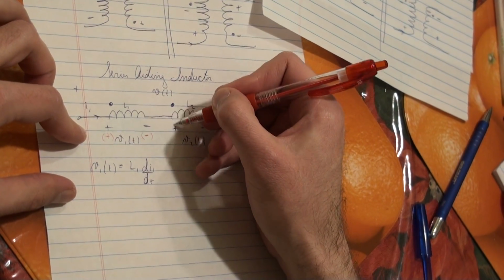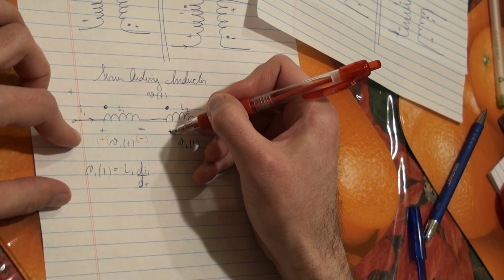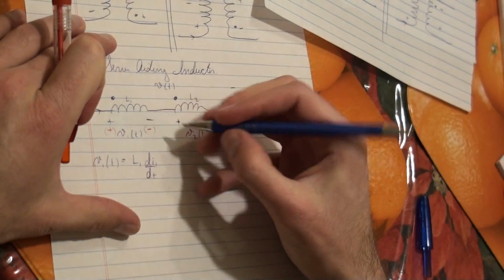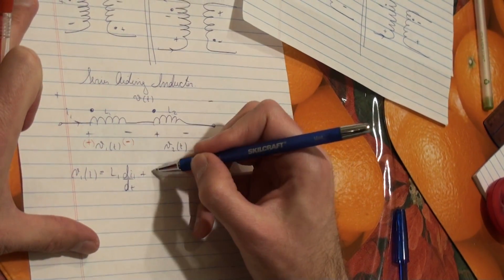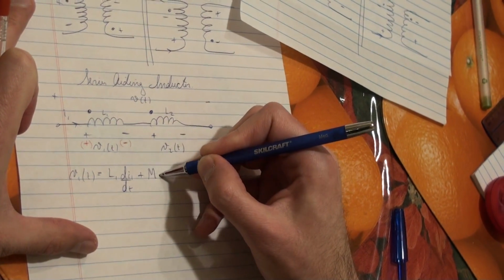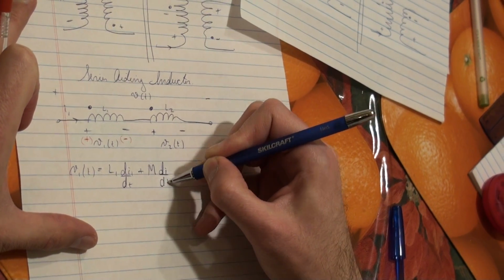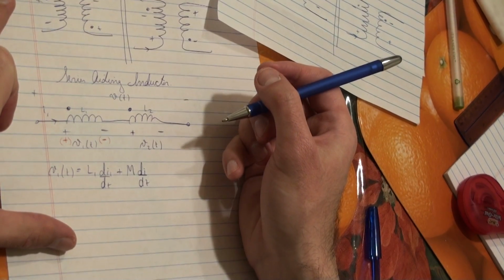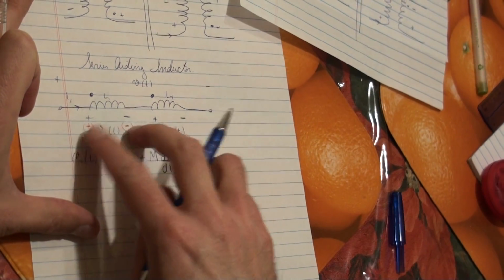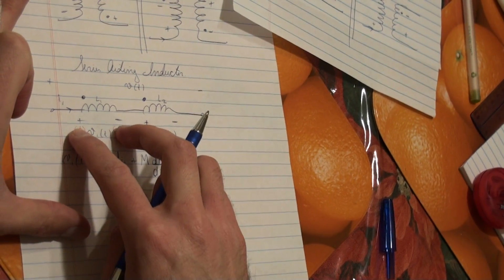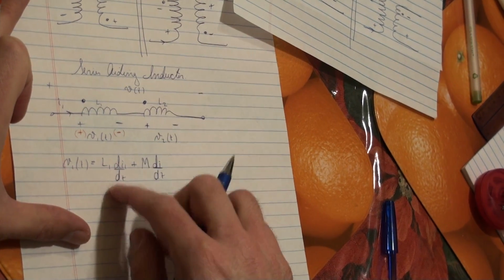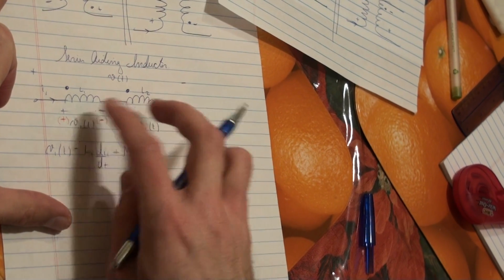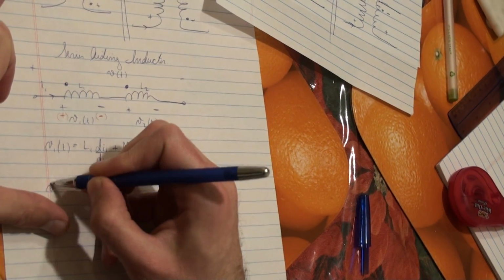So it comes into the dot with a plus, so it's going to induce here plus, minus. So you're going to have here a mutual inductance M di dt, where this I is the same current that goes through here as here because they're connected in series. So for voltage, the voltage across this inductor is, you have an inductance from itself, but you also have voltage produced by this guy, by mutual inductance, that you have to consider.